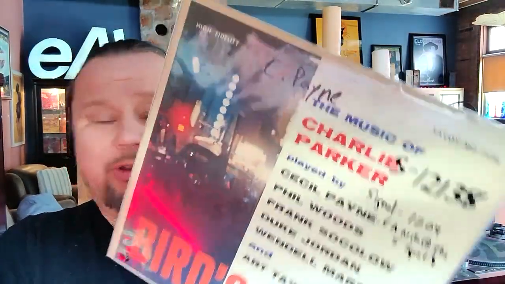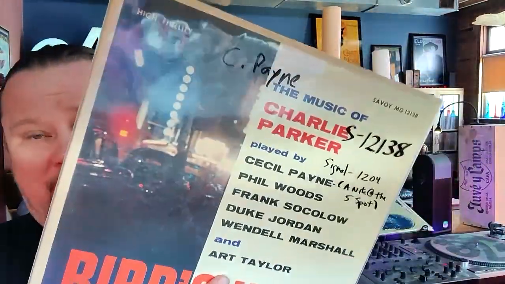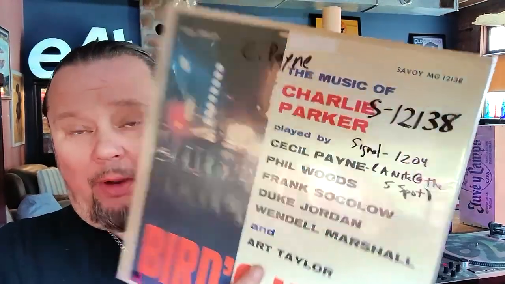Interesting lineup, again, with Socolow and Woods, Duke Jordan and Wendell Marshall, Cecil Payne. So you got a couple of white cats, Four Brothers. Interesting stuff. Signal was doing some good work. And I don't mind this cover, but it's different, again, from the 5 Spot cover that Signal did.